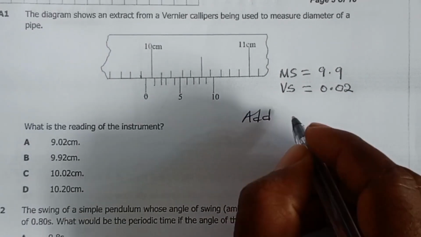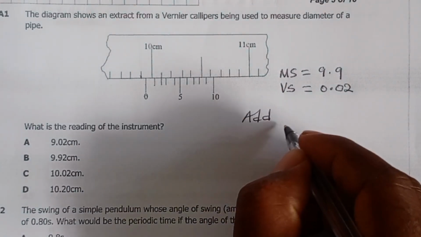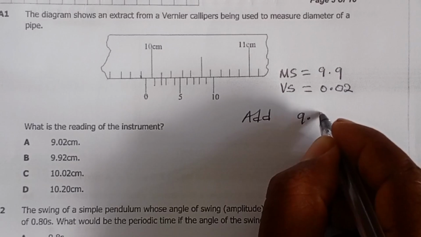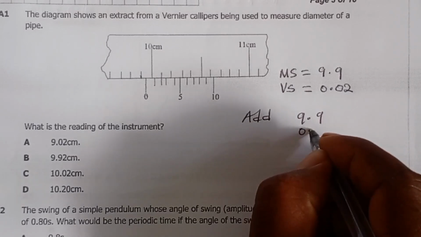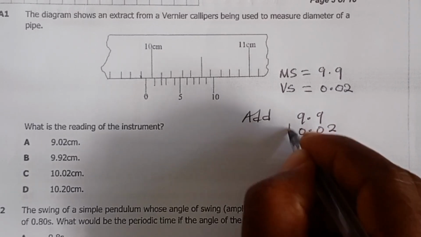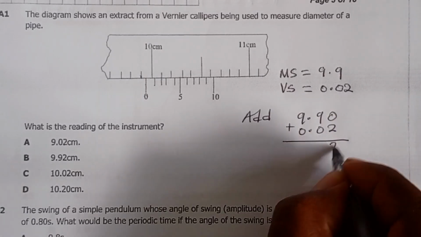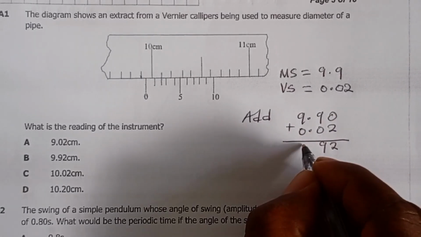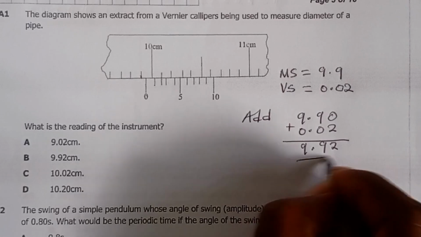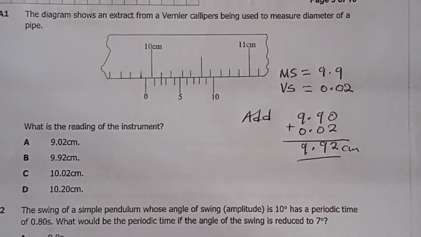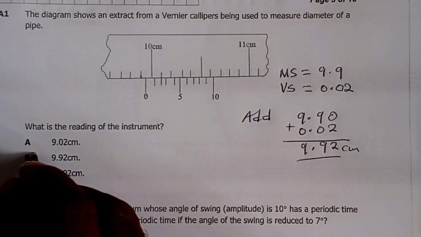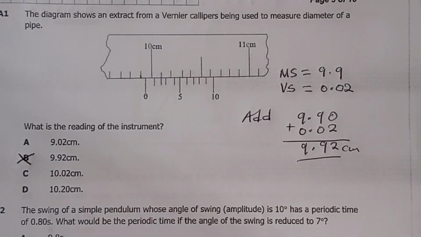So you add 9.9 plus 0.02. So there you fill this gap with a 0. This is 9.92 centimeters. So the answer is B. So B is our answer.